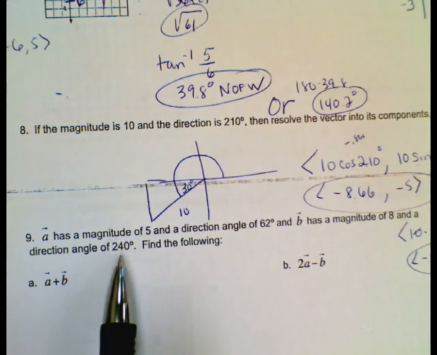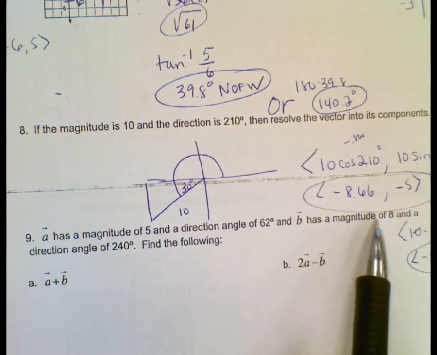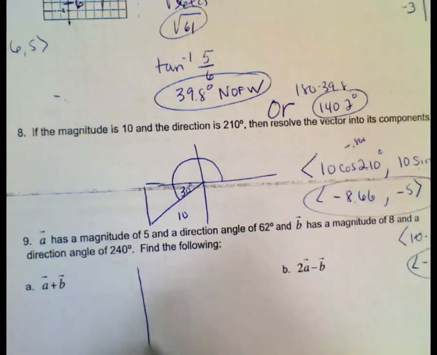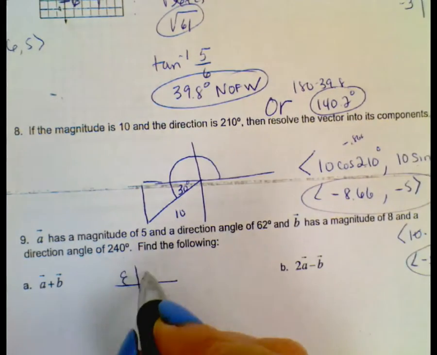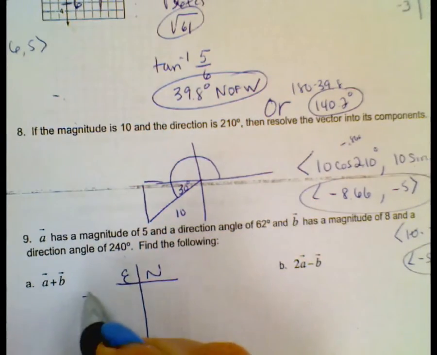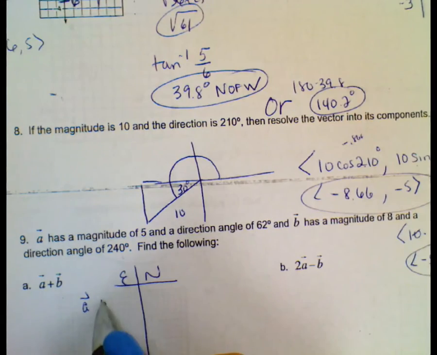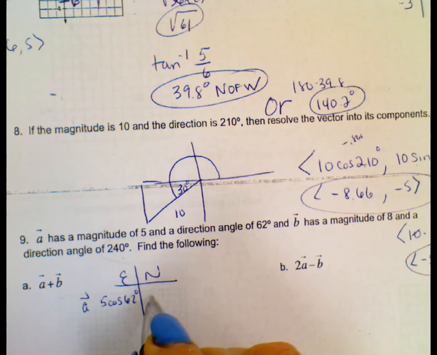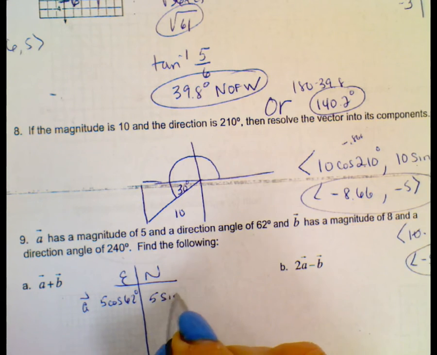If A has a magnitude of 5 in a direction of 62 and B has a magnitude of 8 in a direction of 240, find the following, A plus B. So what I'm going to do is our little east-north chart. So A has a magnitude of 5 and an angle of 62. So the horizontal component would be 5 cosine of 62. This one would be 5 sine of 62.